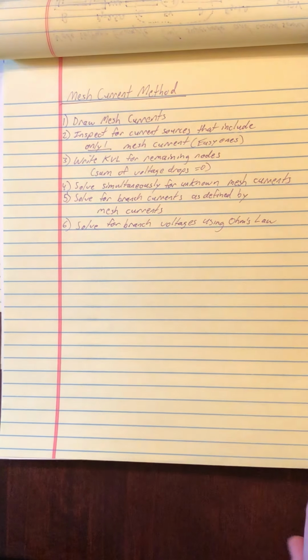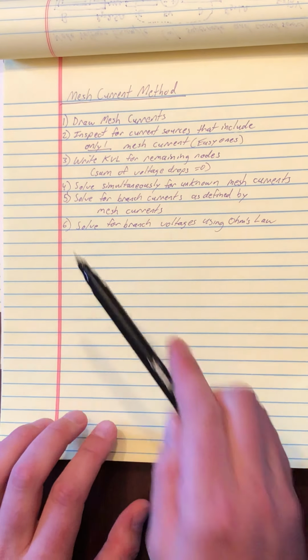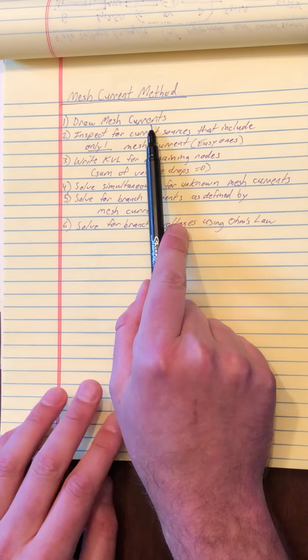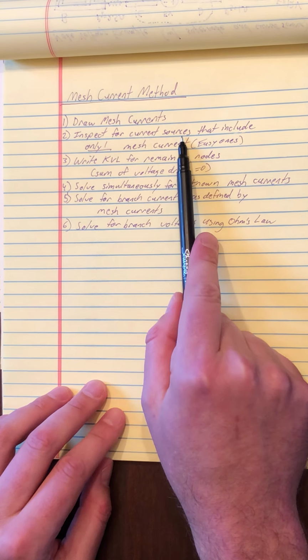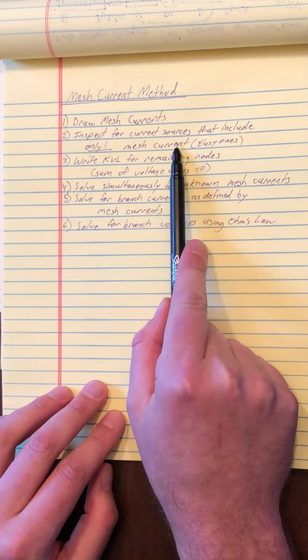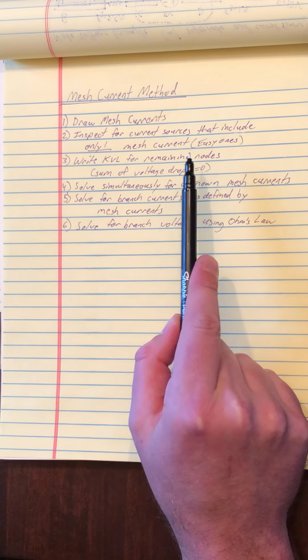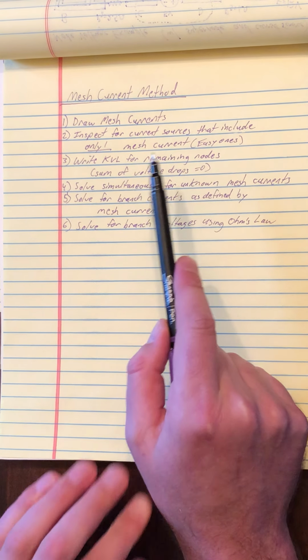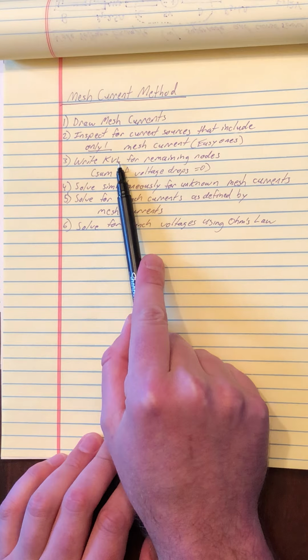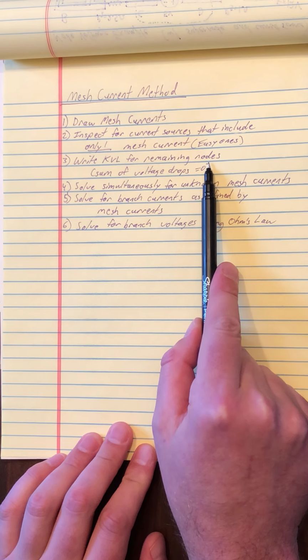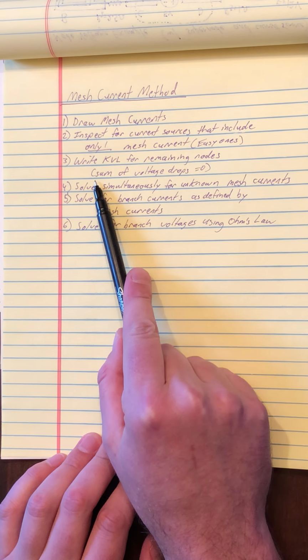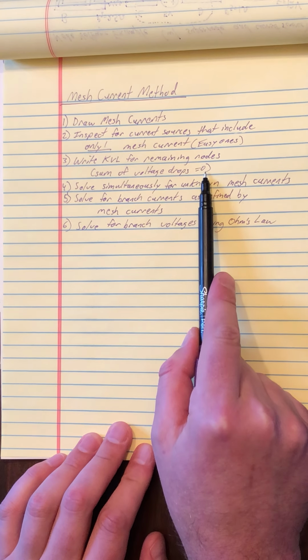Mesh current method. So in the mesh current method, first thing you do is draw the mesh currents. Then we inspect for current sources that include only one mesh current. And so this is the easy one, just like the nodes that were next to a voltage source. This time we use KVL, so we write a KVL for the remaining meshes, and we want to write it in a way that the sum of the voltage drops is equal to 0.